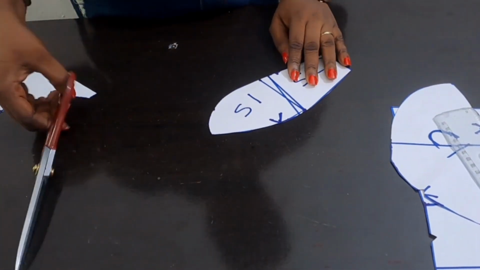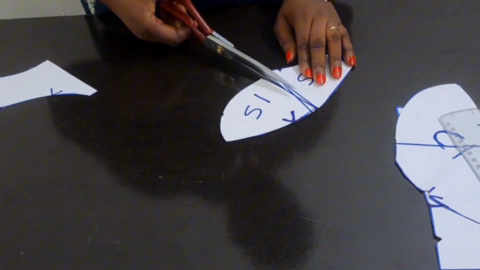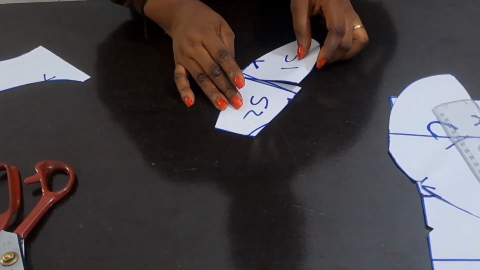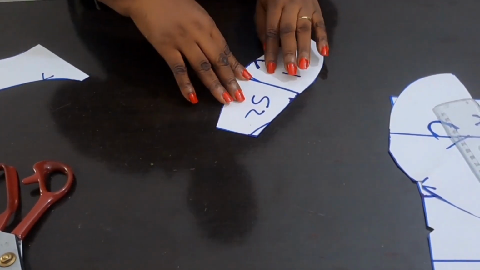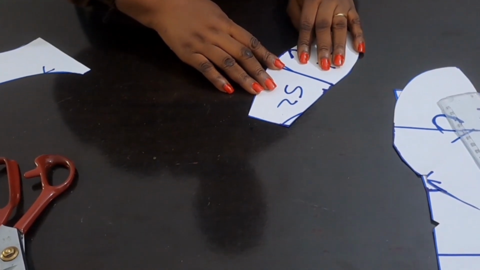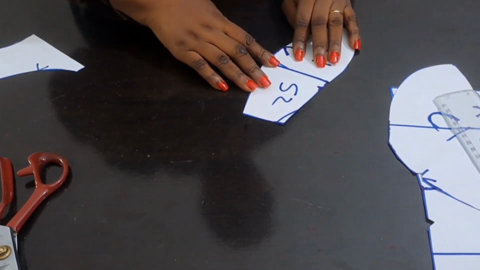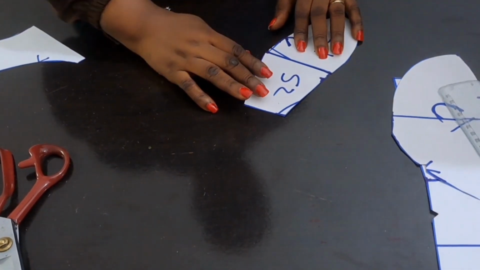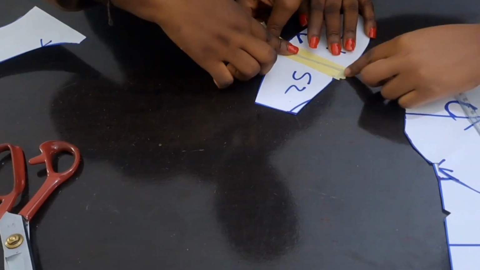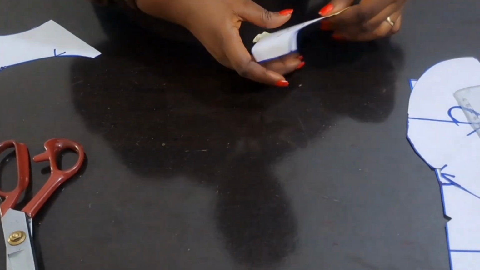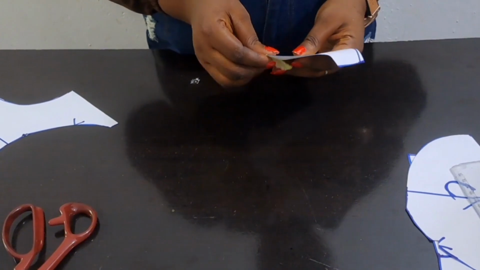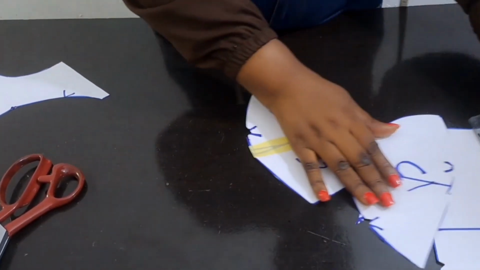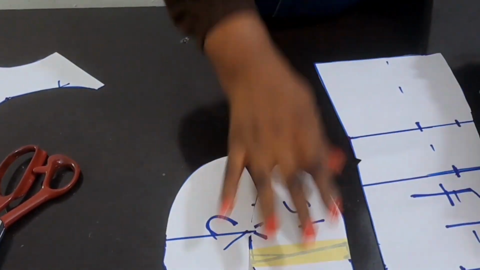It's just a guideline. Then this dart that I marked here, you have to eliminate it. So use your tape ruler to eliminate the dart the way I'm doing it. You see, eliminate the dart. I don't need that dart. Don't forget to notch the necessary places. It's a guide. Do not forget. Notch this place, the joining part. You see, I notched the joining part of this one.